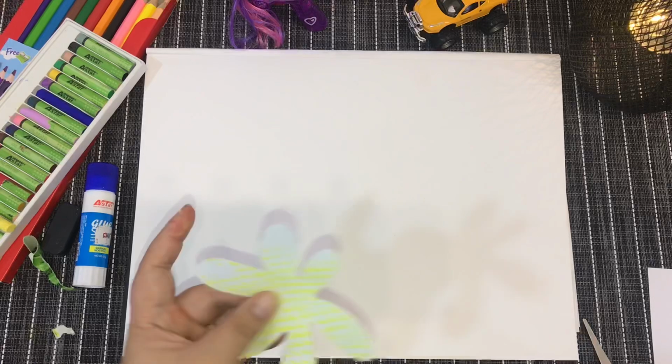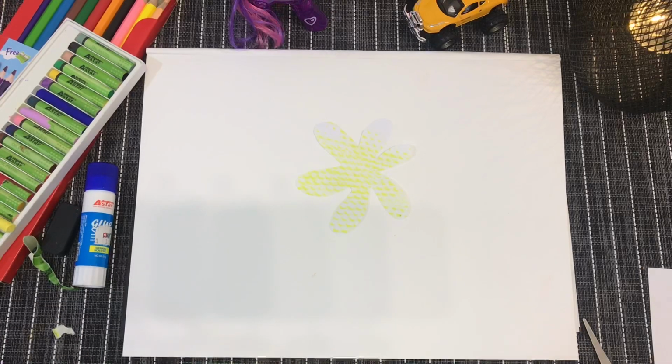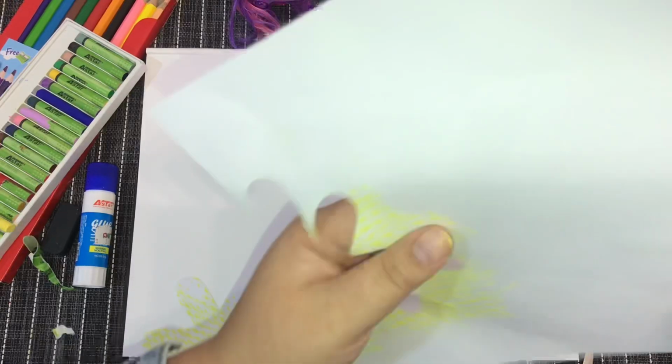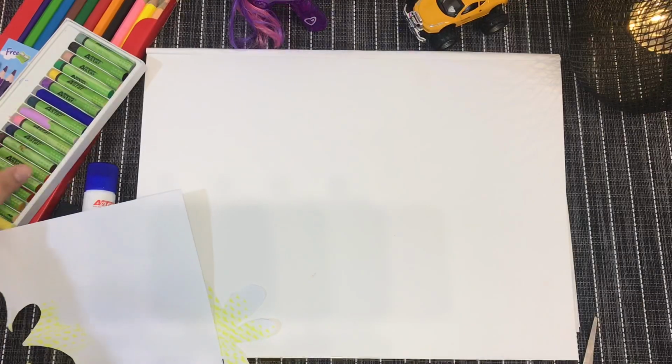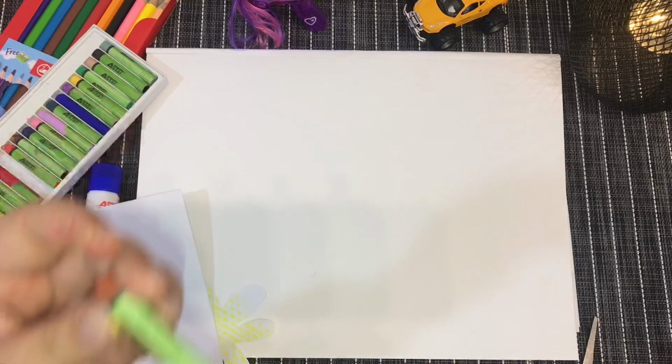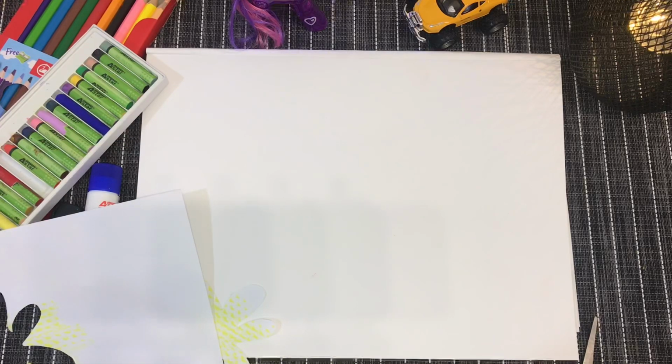Okay, so that's done. And I have some extra paper here. I might want to put the stem of the flower.